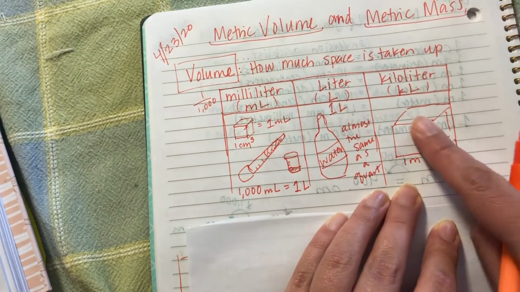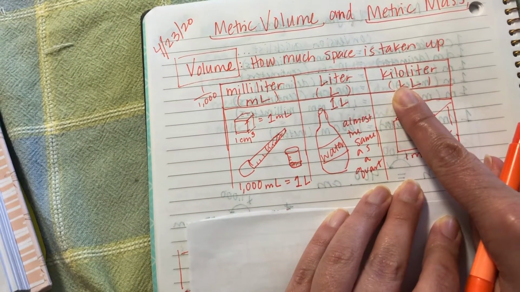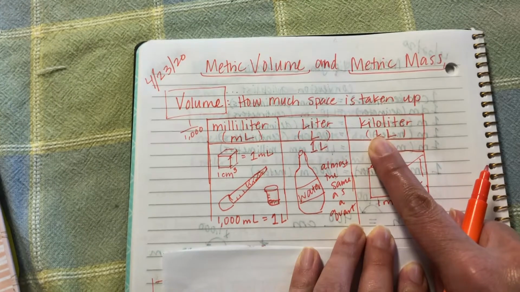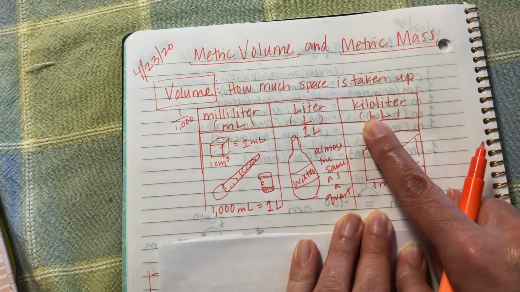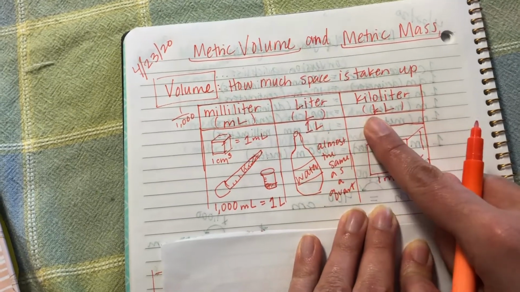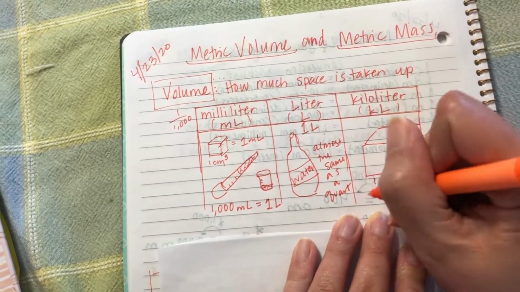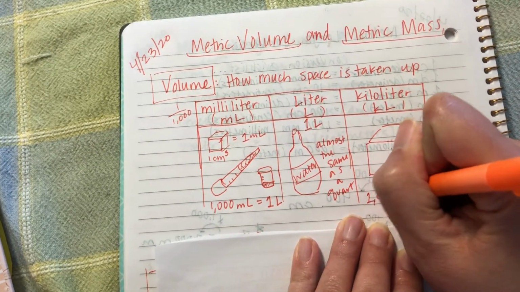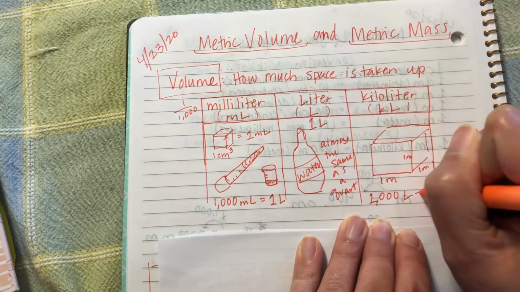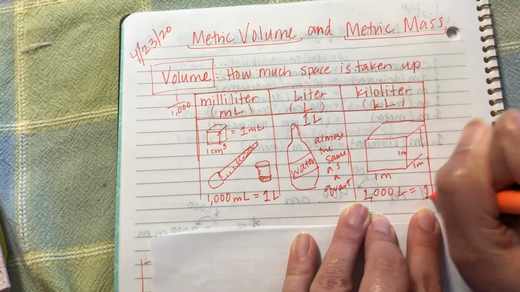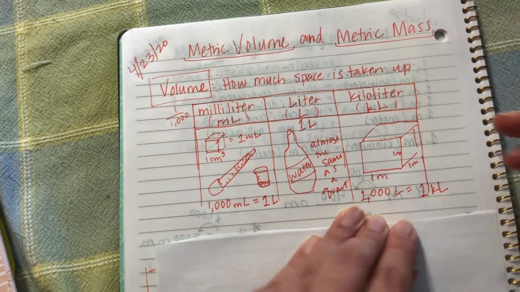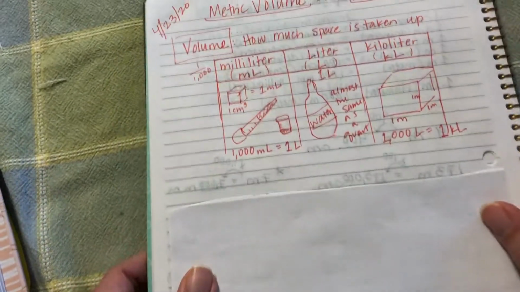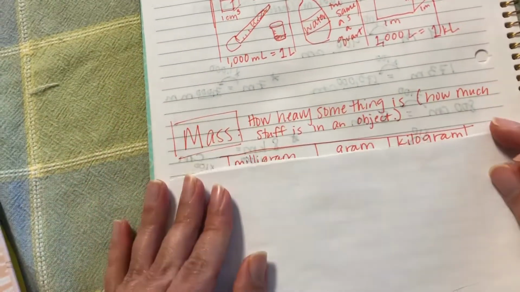Also, so kilo, remember like a kilometer, how many meters were in a kilometer? 1,000. So how many liters are in a kiloliter? Also 1,000. So 1,000 liters is the same as 1 kiloliter. Okay. So next I'm going to scoot down and we're going to talk about mass.